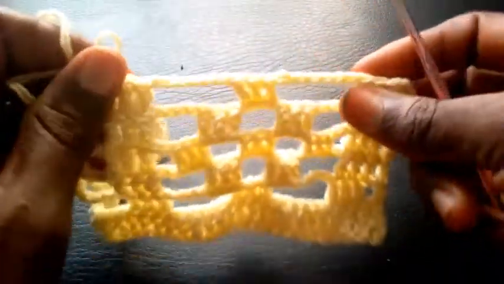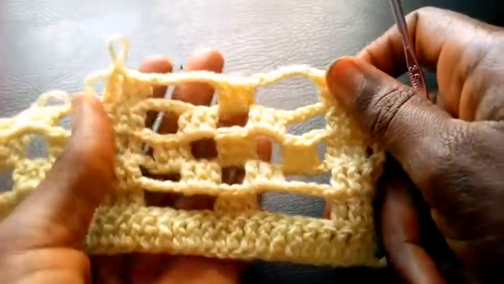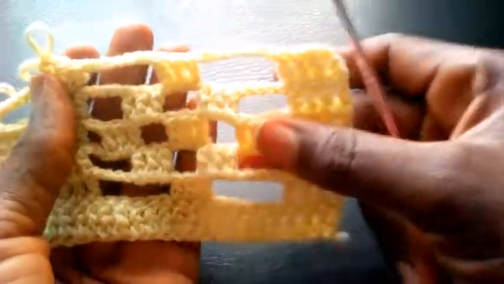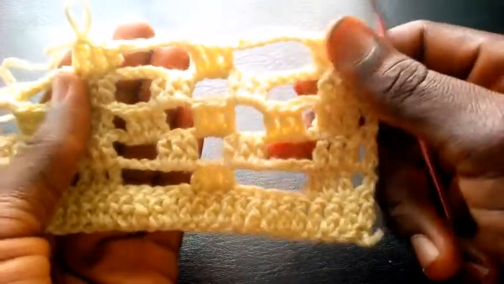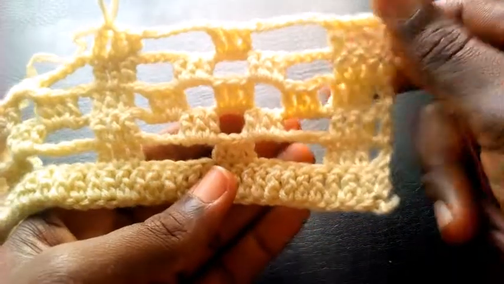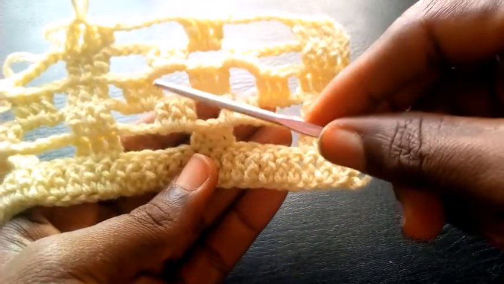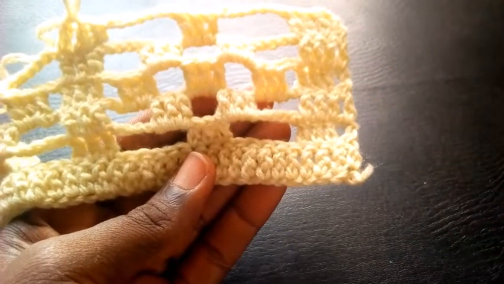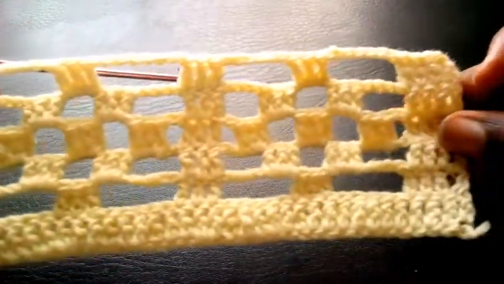Can you see? So this marks the end of this set. This is a complete set now. So as you can see, I've completed the round.